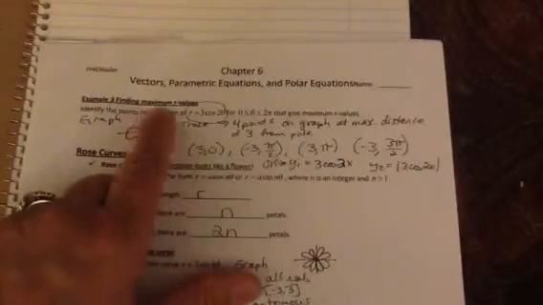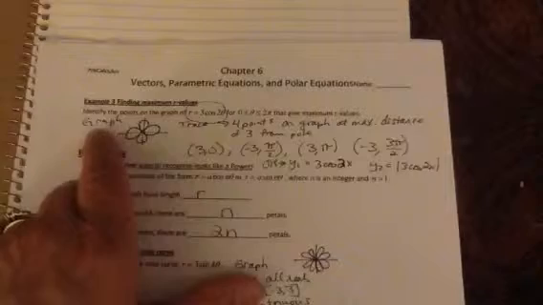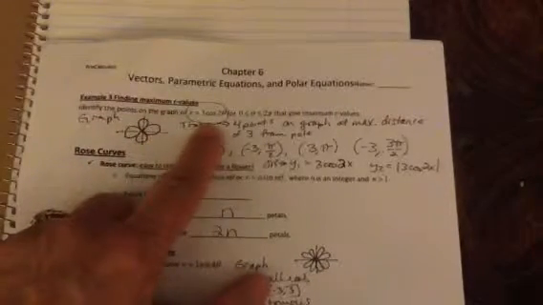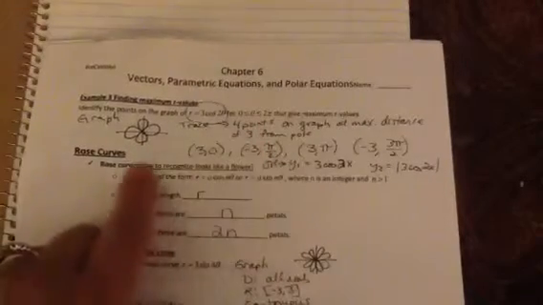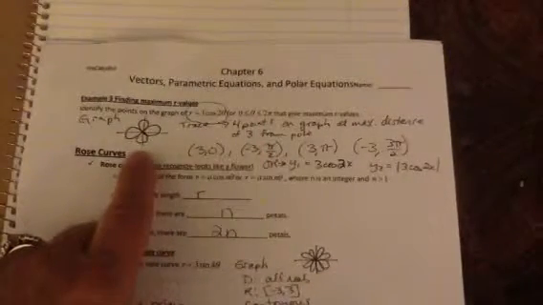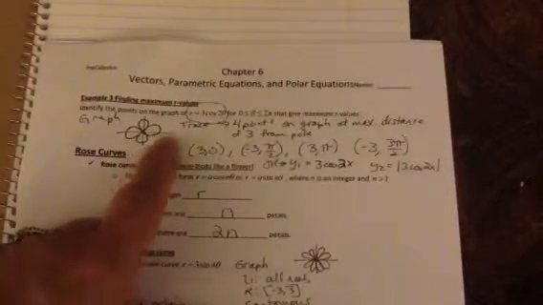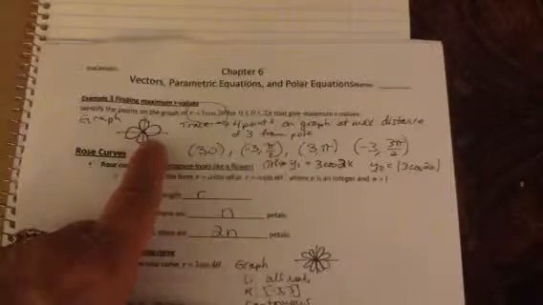Another example, example 3, finding maximum r values. We're going to identify the points on the graph. Here's my curve between 0 and 2 pi that gives the maximum r values. If you graph it, this is what it looks like. Now remember, you have to be in polar form. And you could trace the points around and it would show you how the curve goes.